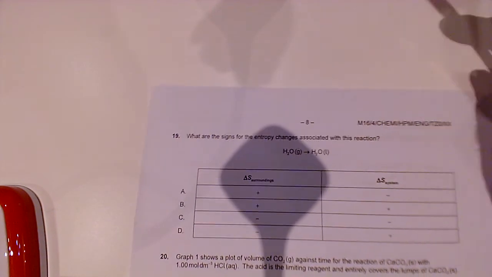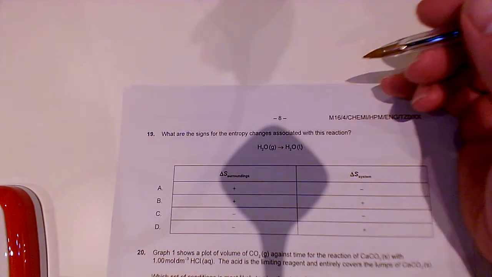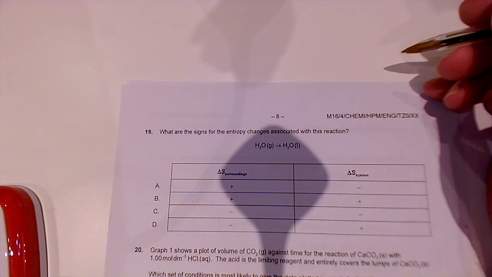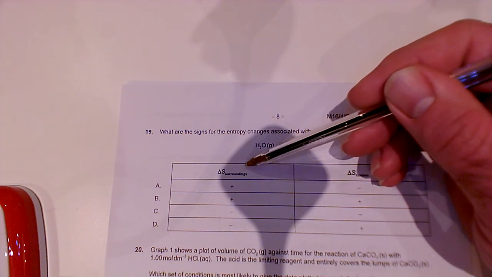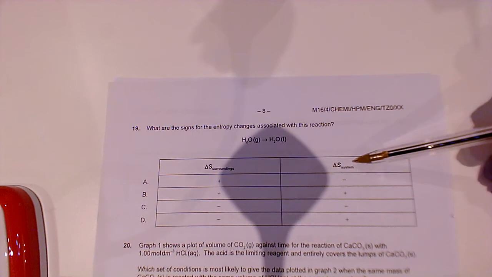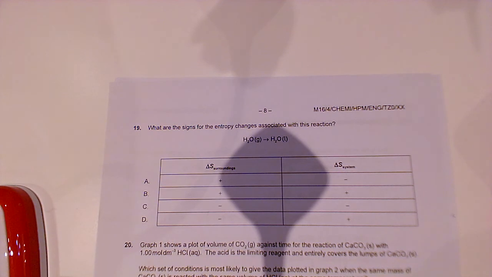19, what are the signs for the entropy changes associated with this reaction? I like entropy, but it's been a while since I've taught it, so I have to think it through. So you've got delta S surroundings. Remember, that's to do with whether it's exo or endo. And then delta S of the system, that's to do with whether the system is becoming more or less disordered, or more or less ordered, however you want to put that.